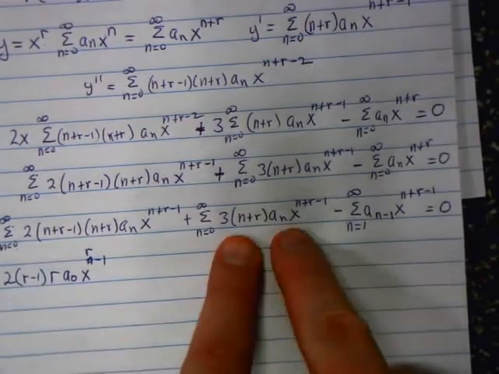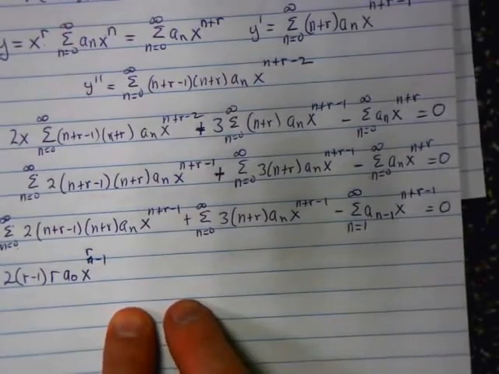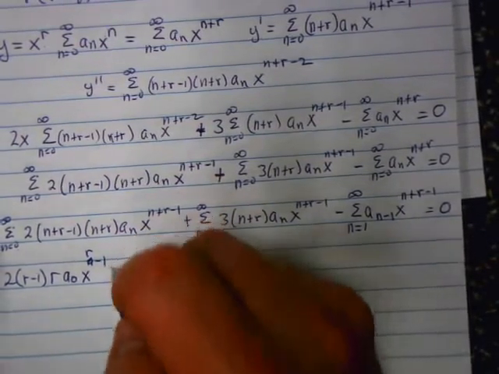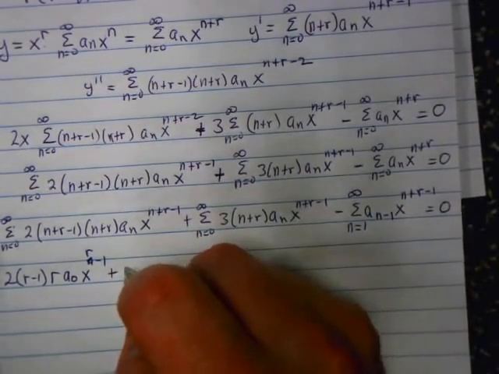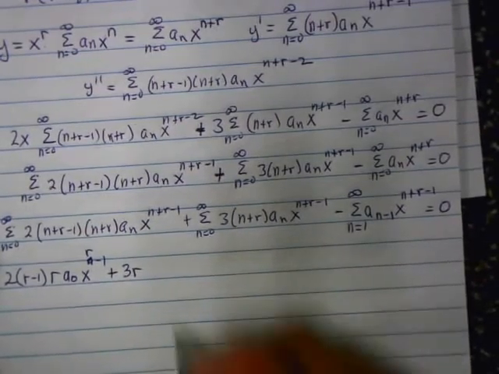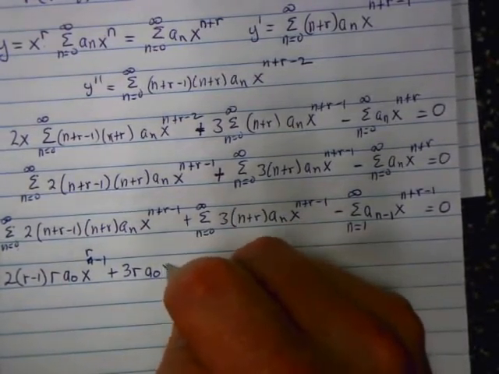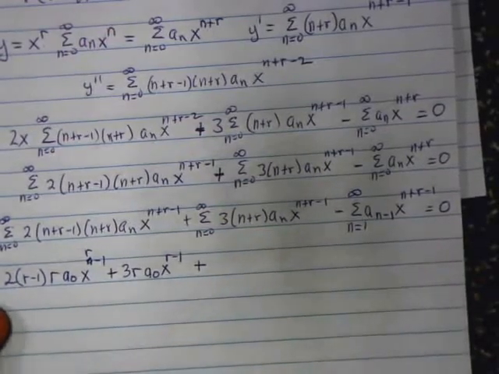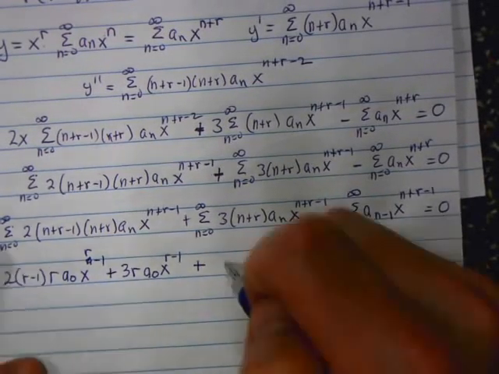I'm going to plug in 0 for this one and write it right next to this too, just to have them together, and then I'll write both the sums starting at 1. I plug in 0 for this one, I'm going to have plus 3r, a sub 0, x to the r minus 1, plus everything else, and now all three sums start at 1.